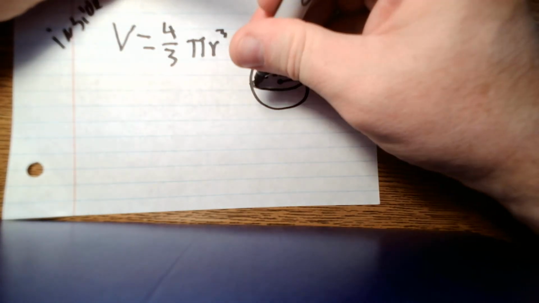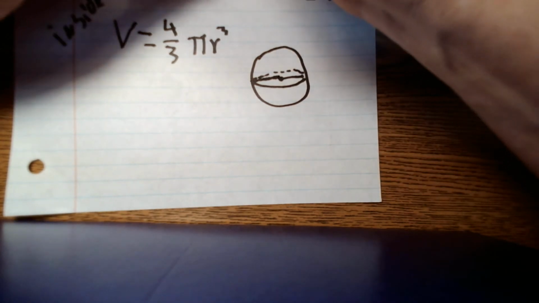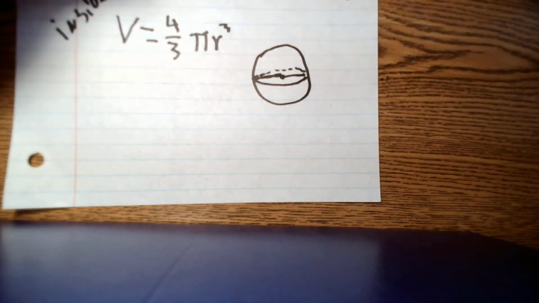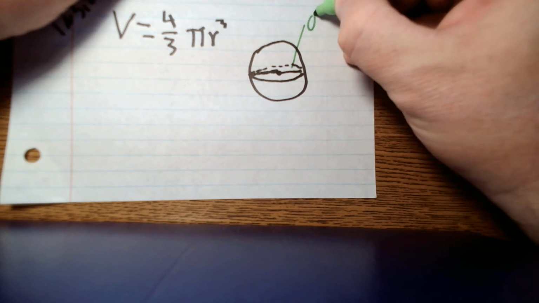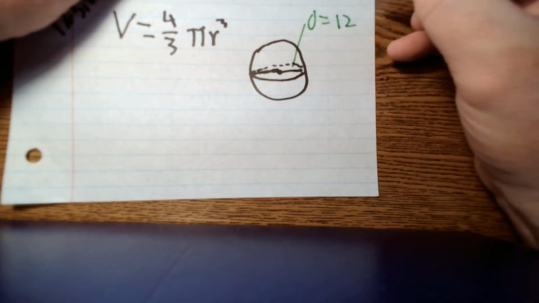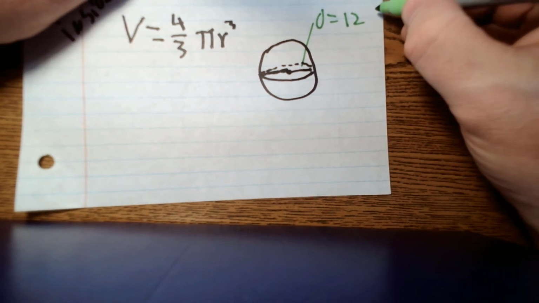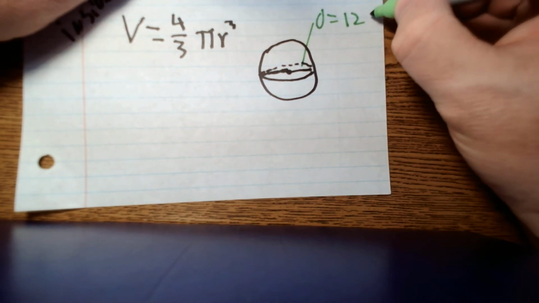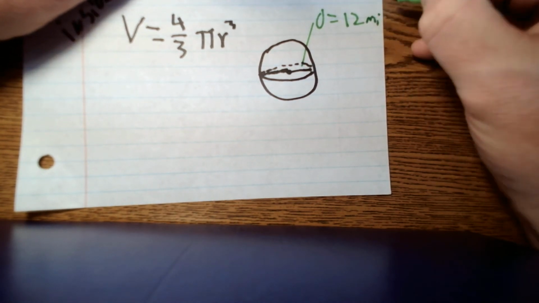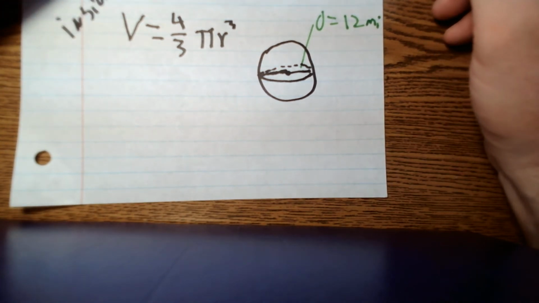So let's do it with diameter, just to practice diameter. So that's the diameter. The diameter equals 12. All right, let's call it actually with a unit. Let's call it 12 miles. Okay, that would be a very big sphere, right?